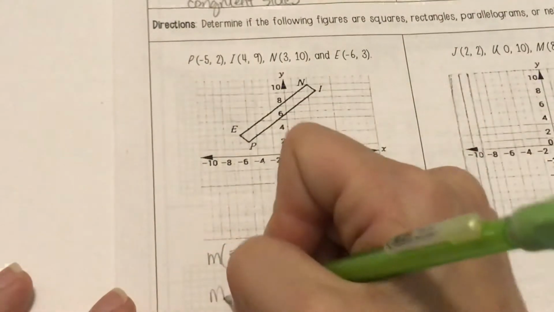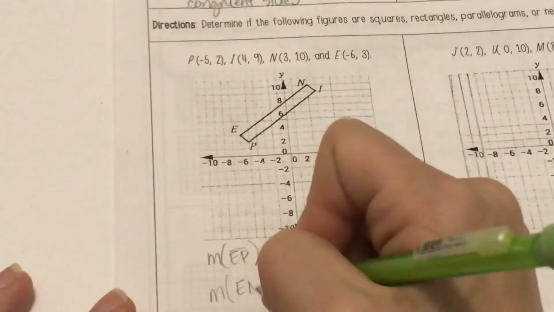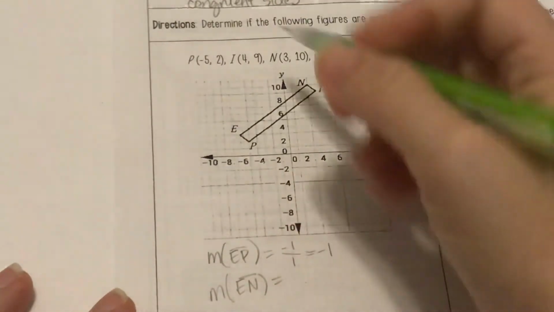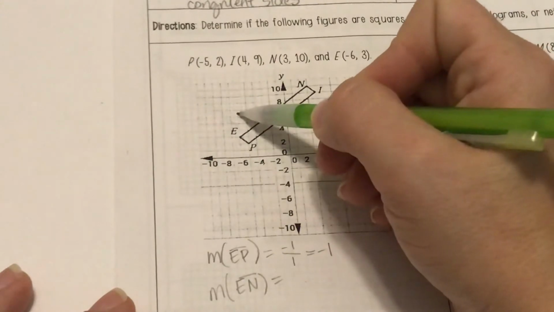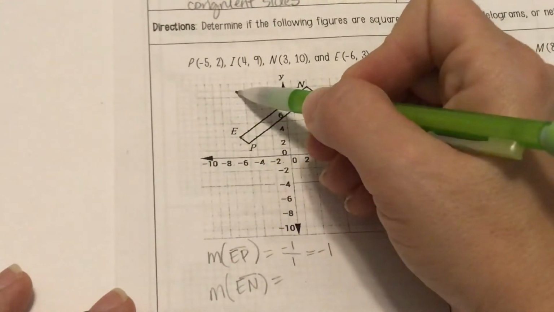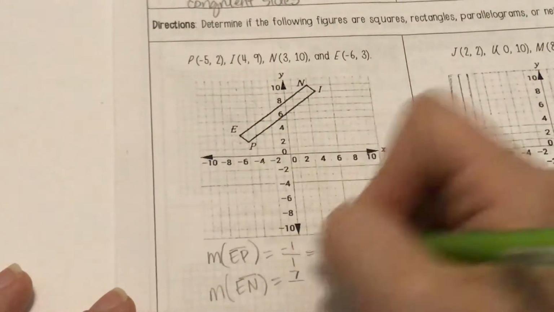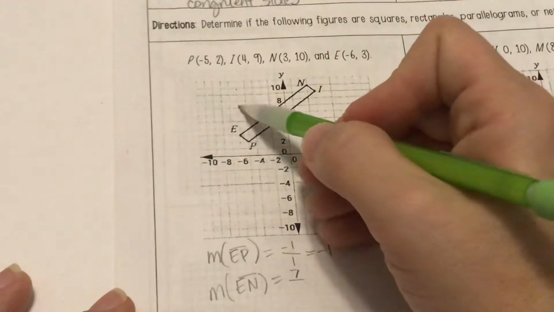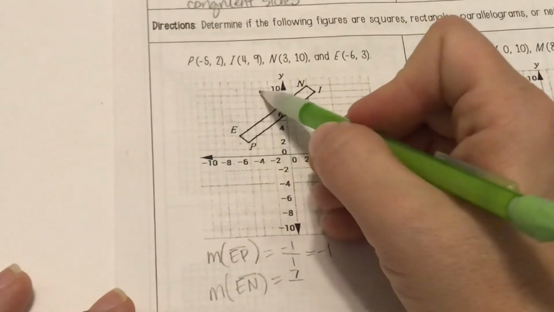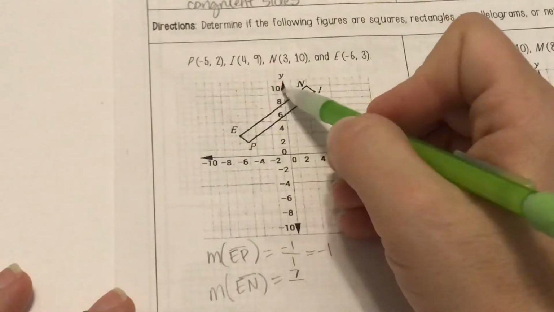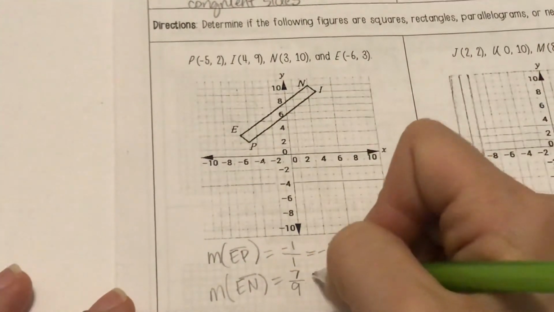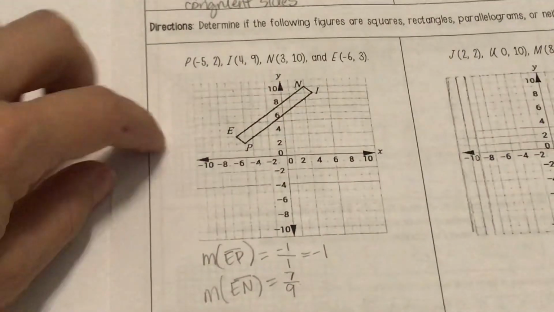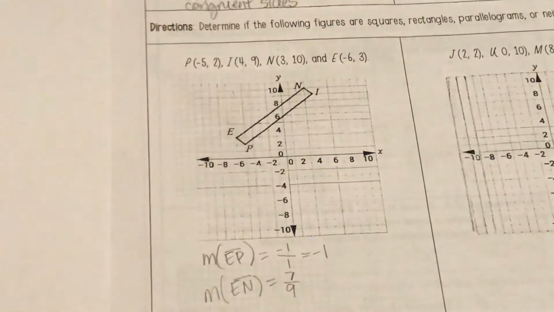The slope of segment EN, we're going to go up 1, 2, 3, 4, 5, 6, 7, up 7, so that's positive, and then over 1, 2, 3, 4, 5, 6, 7, 8, 9, and that's positive as well. So this has a slope of 7 over 9.